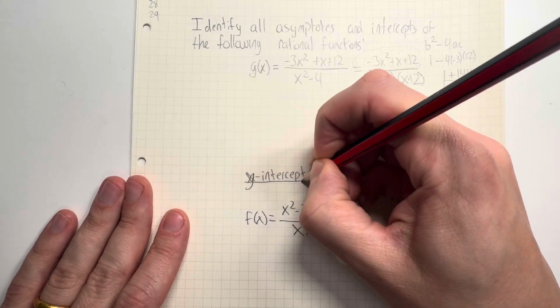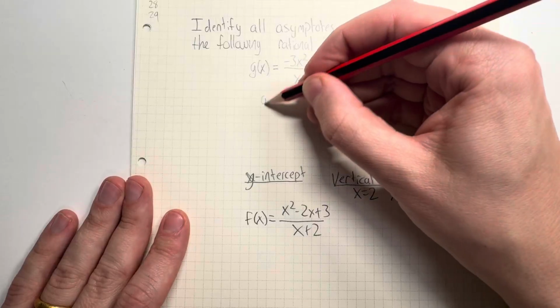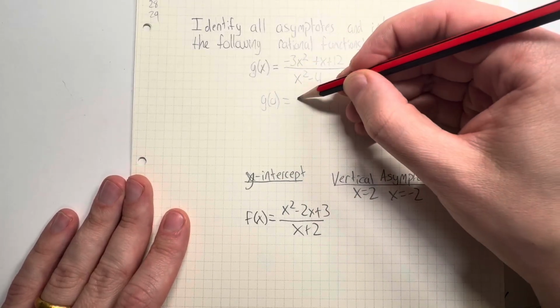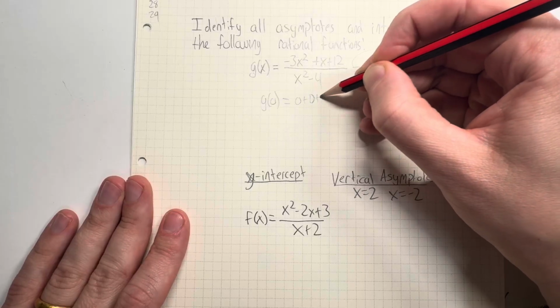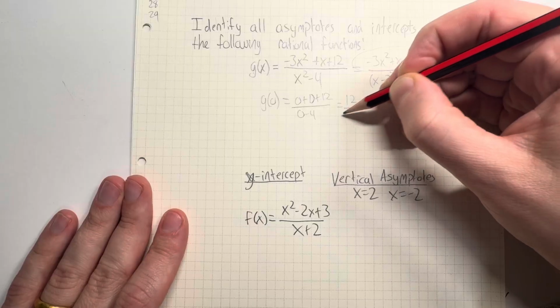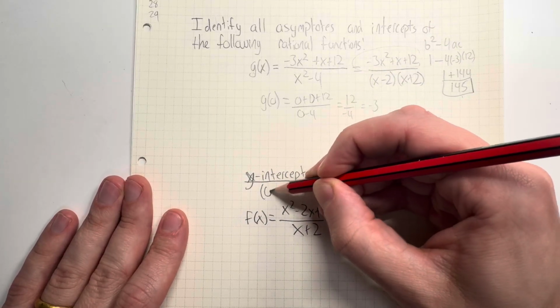The y-intercept can be found with the standard form. Y-intercept is when x equals 0. So if we do g of 0 in the standard form, we get 0 plus 0 plus 12 over 0 minus 4. 12 over -4 is -3. So we get a y-intercept of (0, -3).